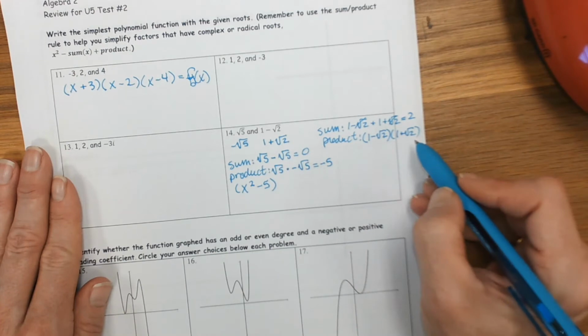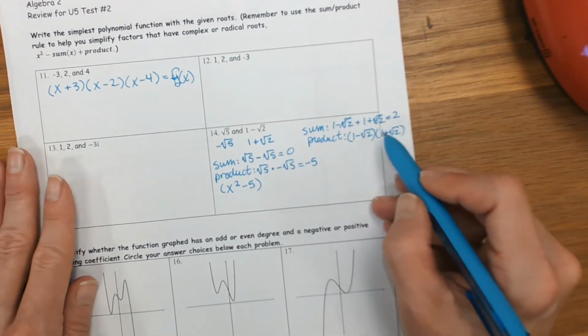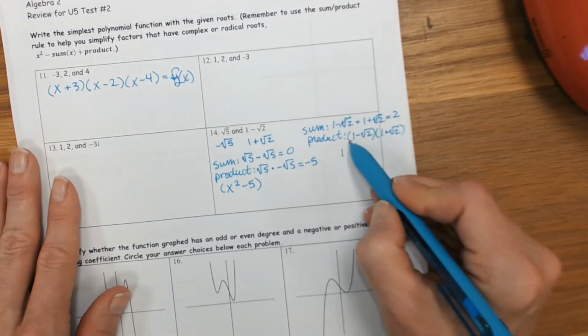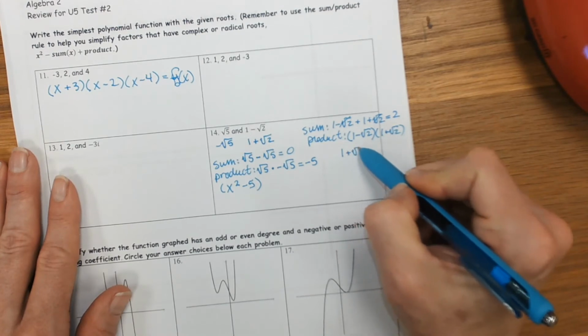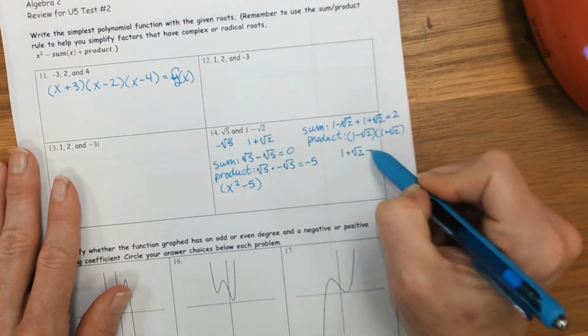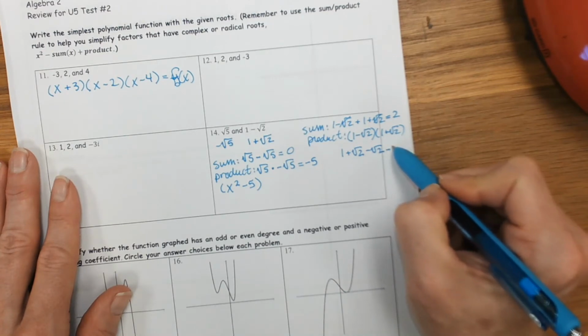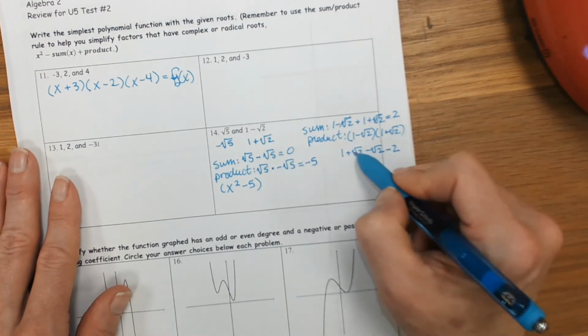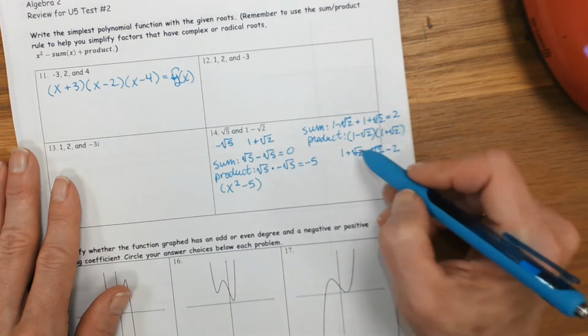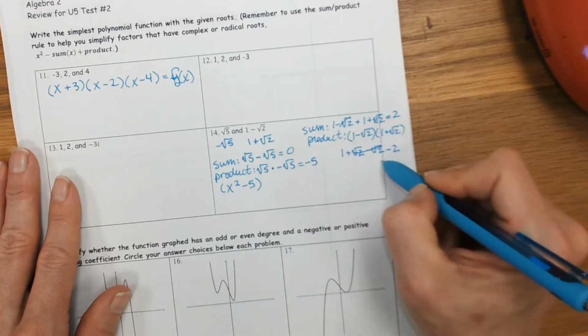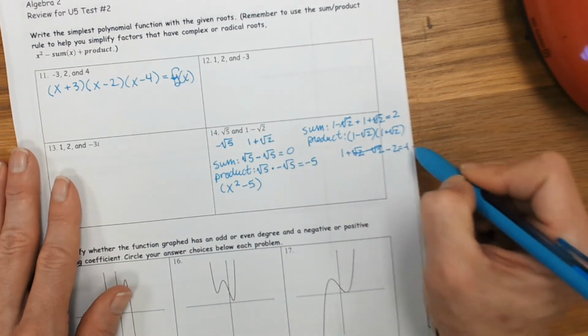And here we're just foiling. So 1 times 1 is 1. My outer is positive root 2. My inner is negative root 2. And my last is minus 2. These we see are going to go away. And then 1 minus 2 is negative 1.